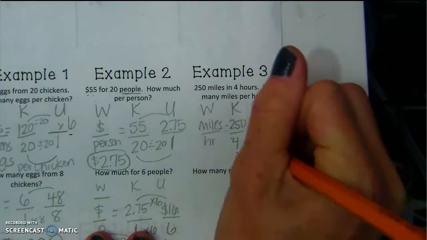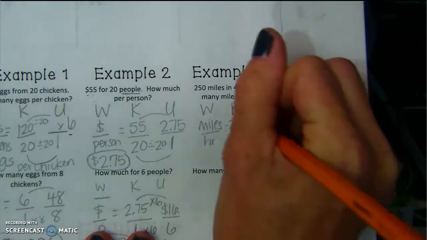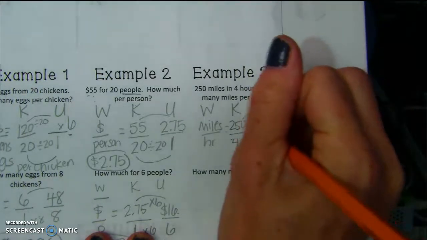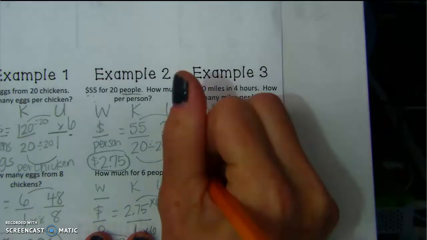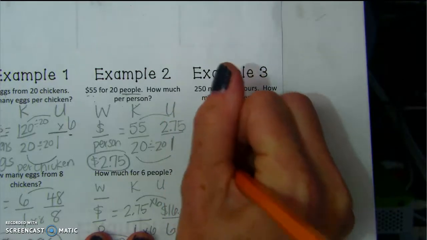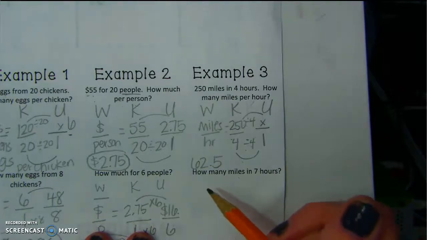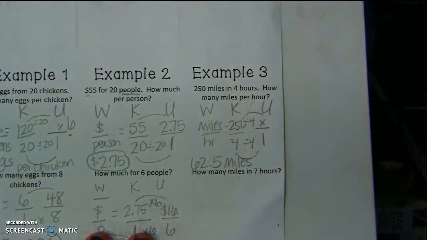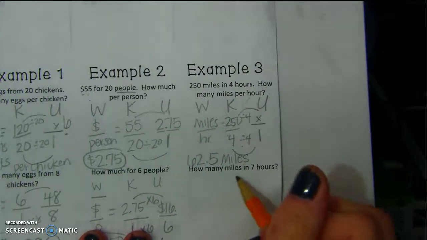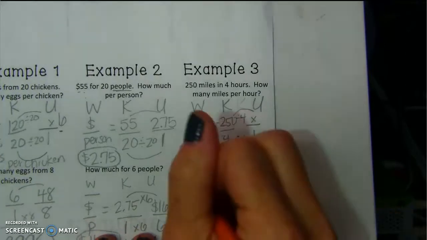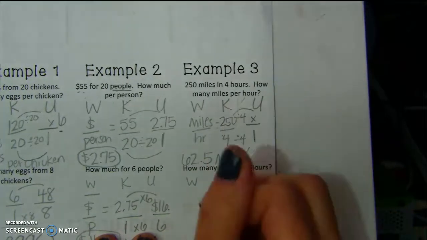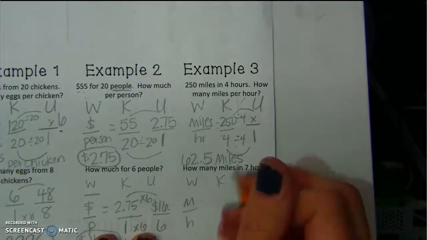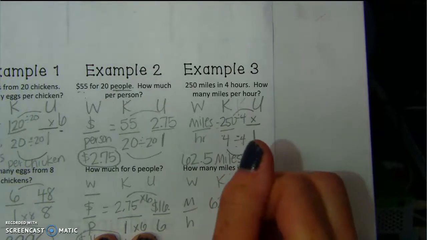So you divide this one by 4 because 4 divided by 4 gives me 1. So if I did that to the bottom, I have to do the same thing to the top. So 250 divided by 4 gives me what, class? Okay, don't get this confused with money because this is miles. So 62.5. So that would be 62.5 miles. Give me a thumbs up if you got that. Perfect. Now let's keep going. How many miles in 7 hours? So again, I'm looking at miles per hour. My known ratio on this one is 62.5 miles in 1 hour.